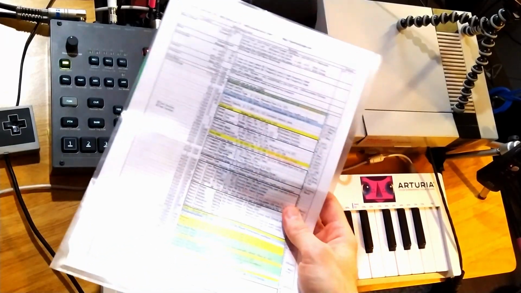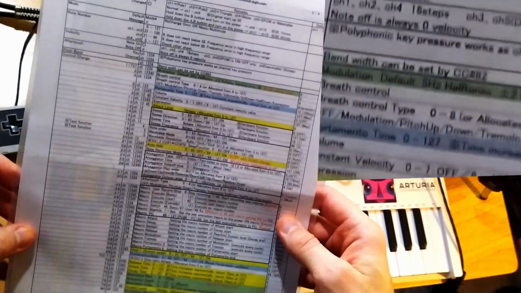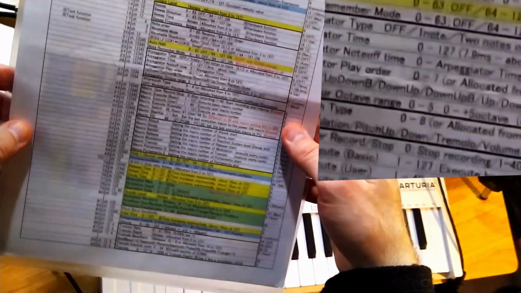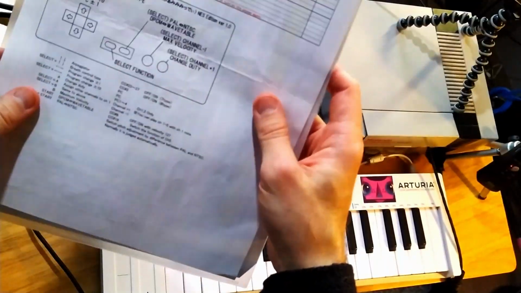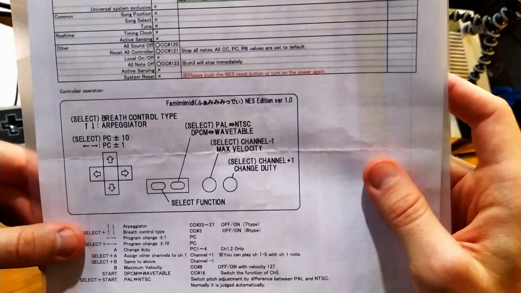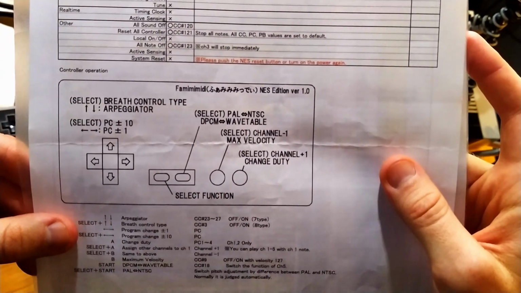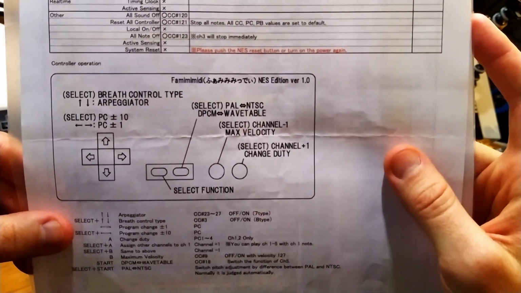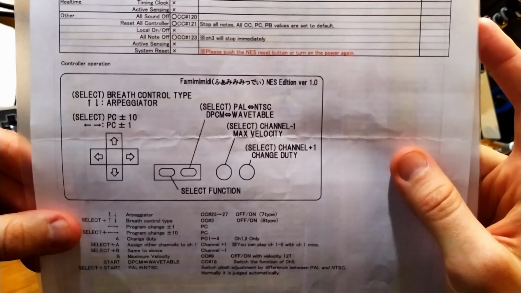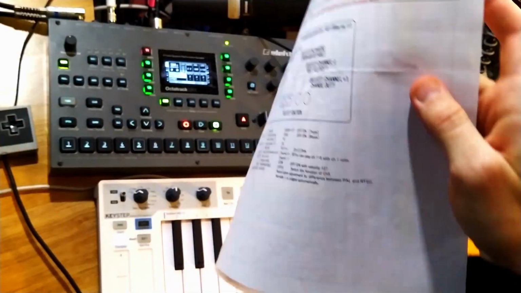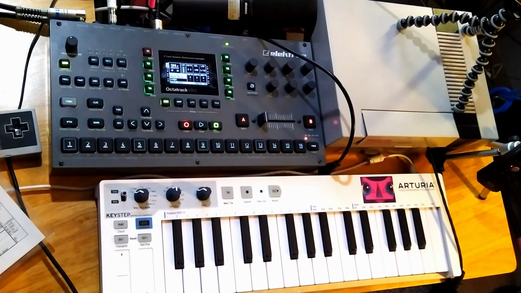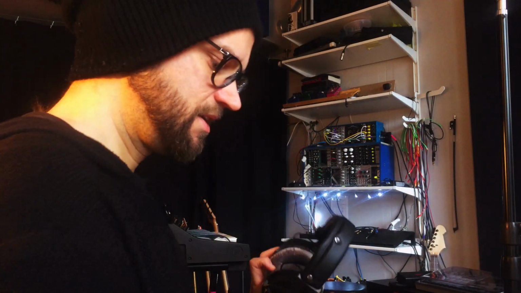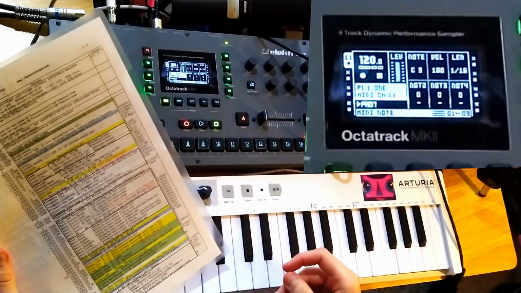So here is the MIDI CC chart for the controls. There are quite a lot of them, and this is the controller. So in here you can see all the things that can be done directly from the controller. It's pretty cool. I love having charts like these in the studio. It makes the music making a little bit of a science, and I like to think like that.